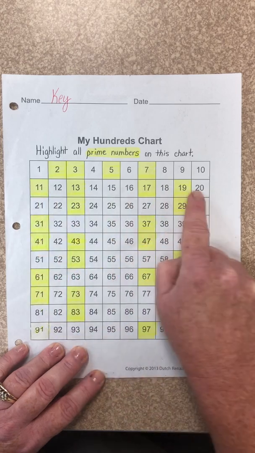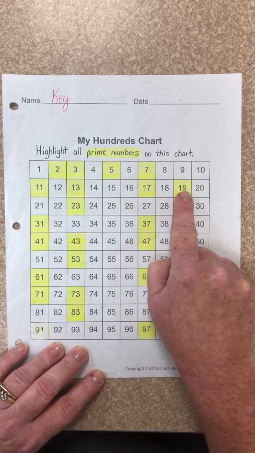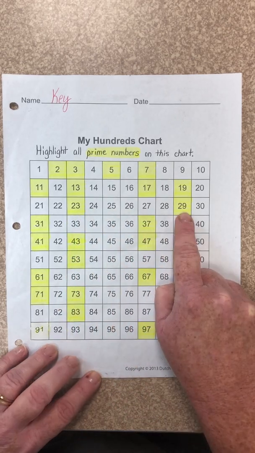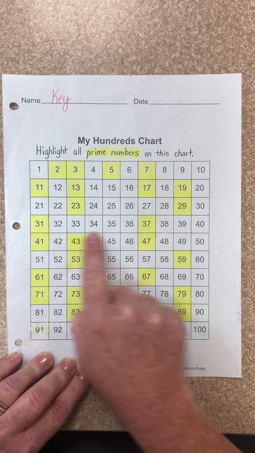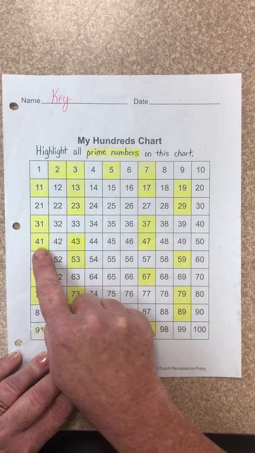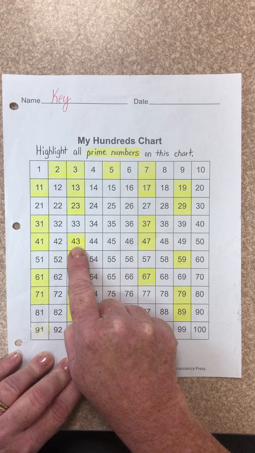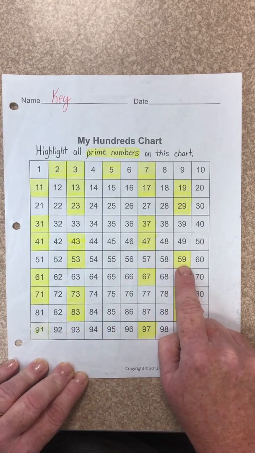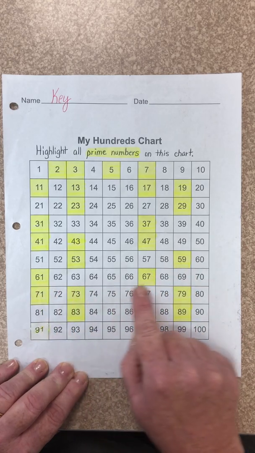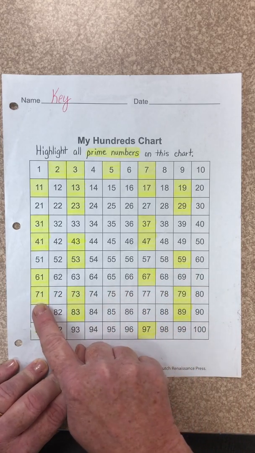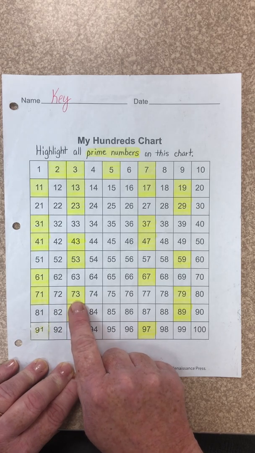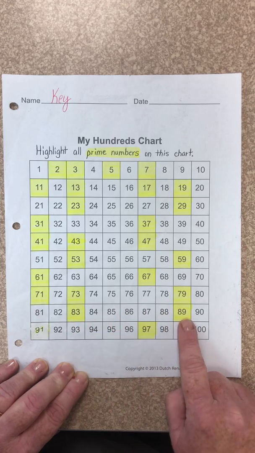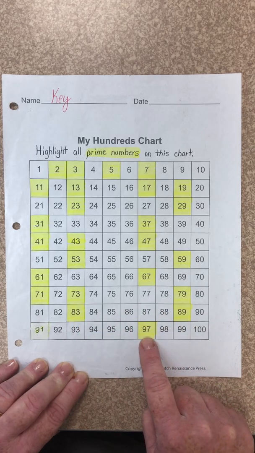In the next row, we have 11, 13, 17, and 19. Next is 23 and 29, 31 and 37, 41, 43, 47, 53, 59, 61, 67, 71, 73, 79, 83, 89, and 97.